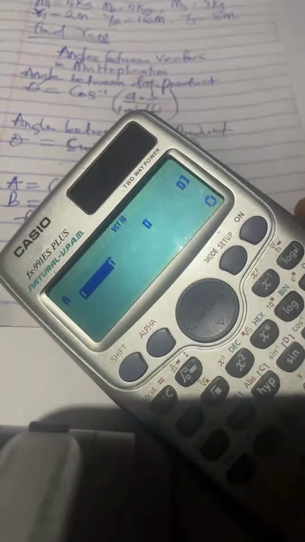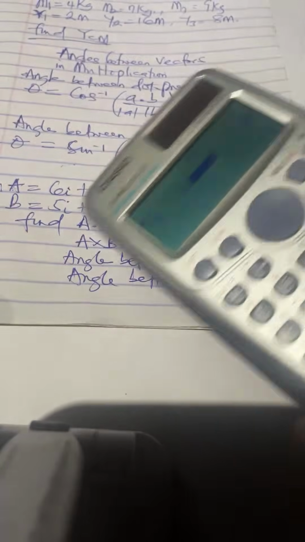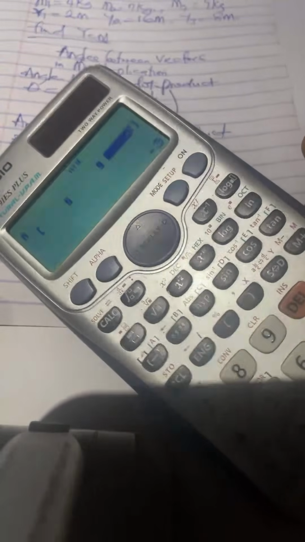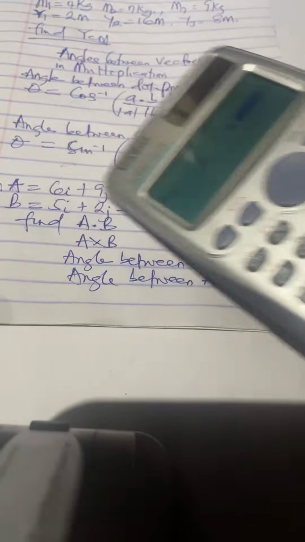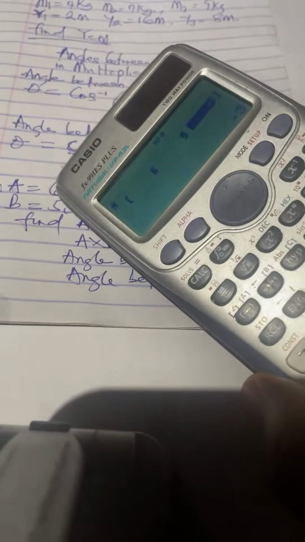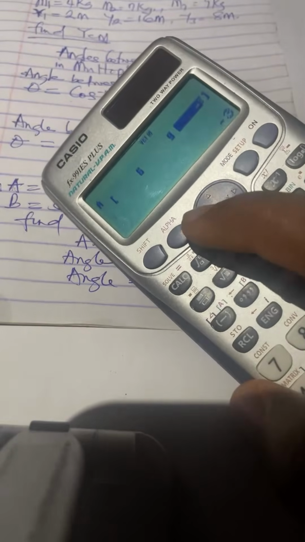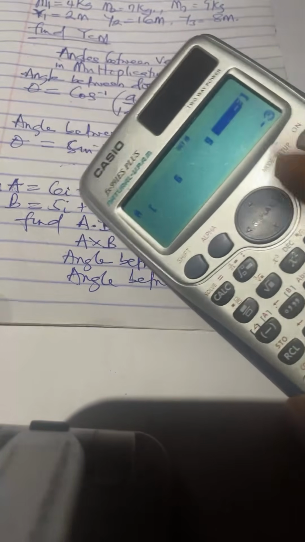So we say 6, then equal to, the next one is 9, press 9, equal to, next one is minus 3, press minus 3. This way you have stored these values in the vector. You have to be very careful with storing, if not you'll get the wrong answer. Look, we stored 6 and 9 and minus 3.